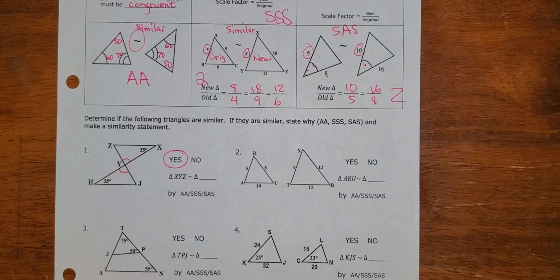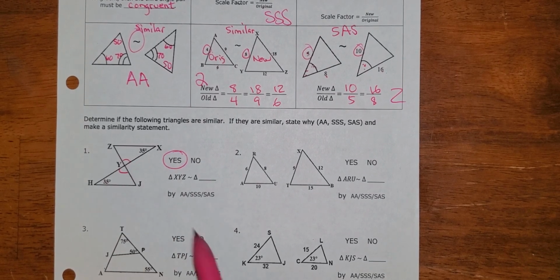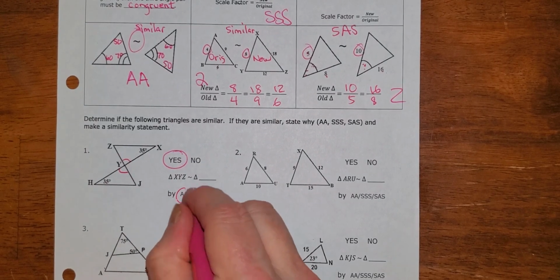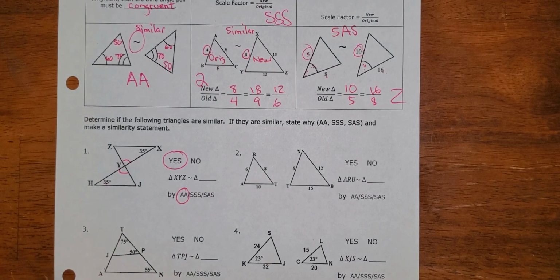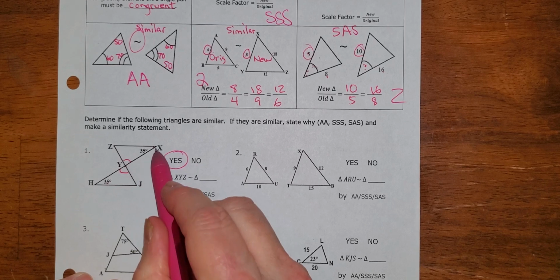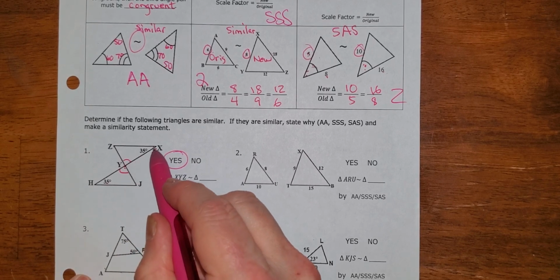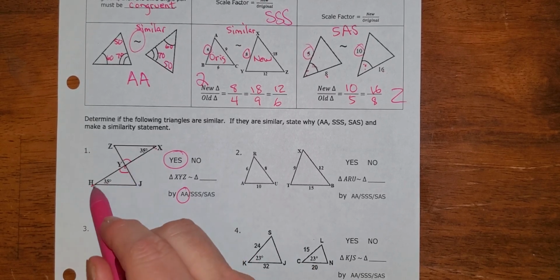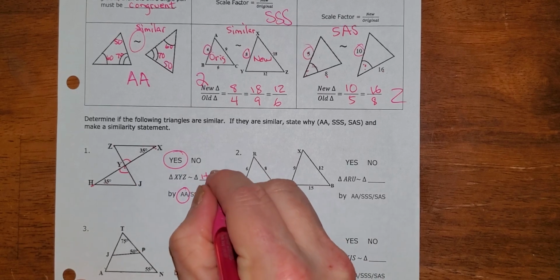Yes. By what reason? Because there's 2 angles in both triangles that are congruent. So by angle, angle, they're congruent. Okay? So X, Y, Z. Okay, X went to the middle from the 35. So we have to start from the 35 and go to the middle. So H, Y, J. Okay?